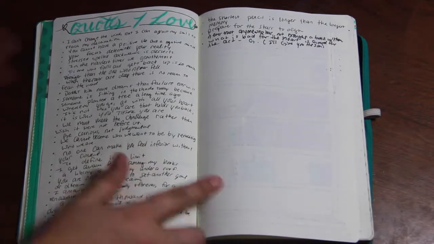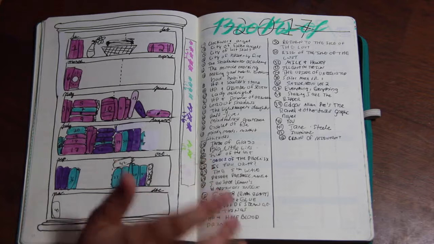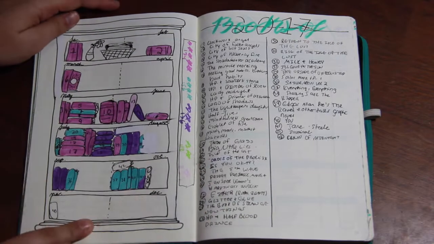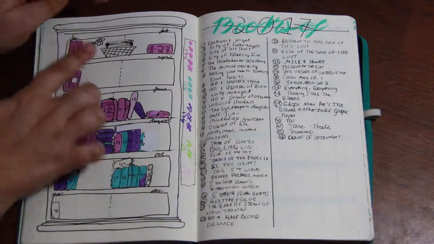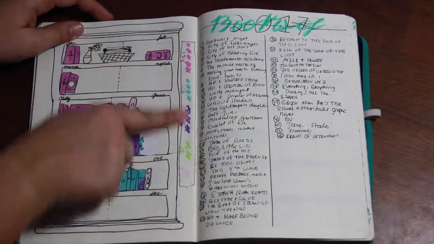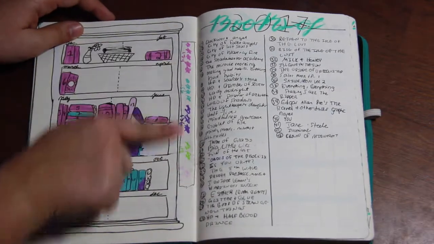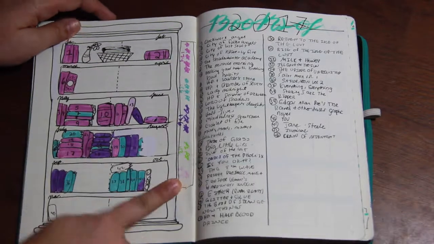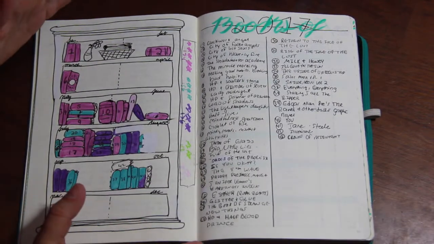I added a quotes I love spread. This was my books of 2017 page. I did another bookshelf, but this time I waited to draw in the books until I was actually in the month, but I did a color code system, so it would be color coded according to what I rated the book.